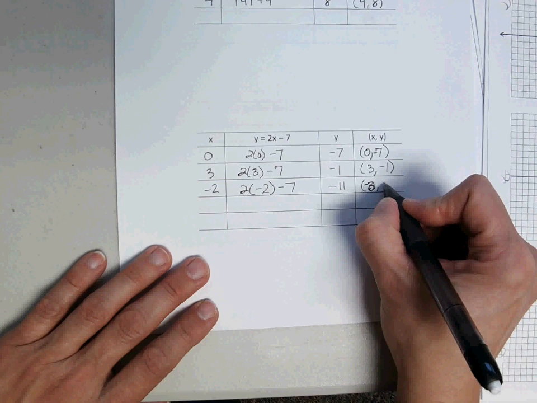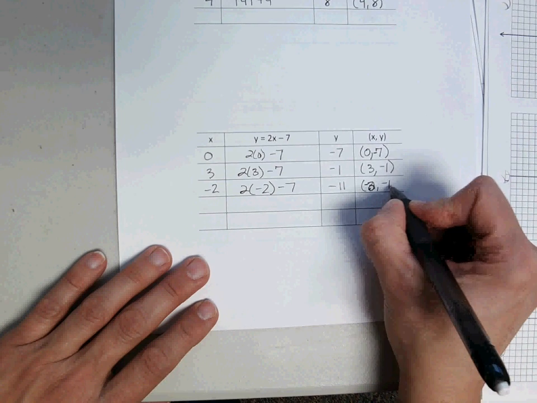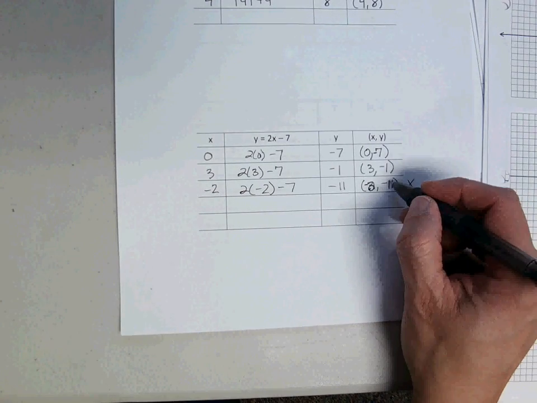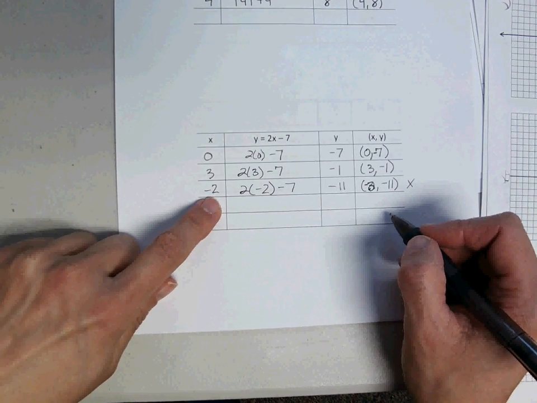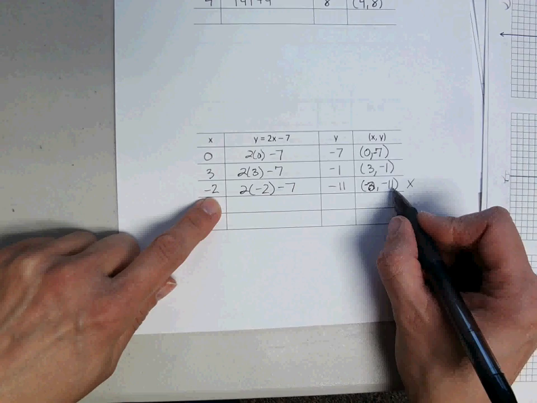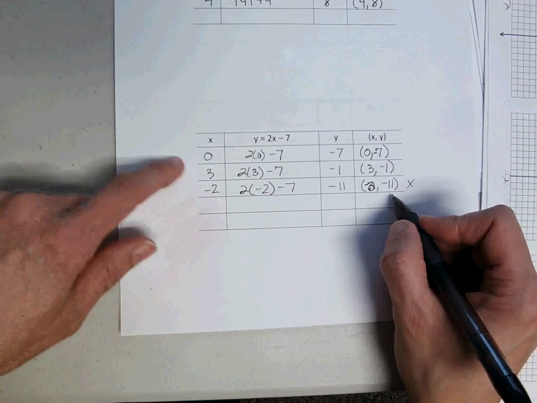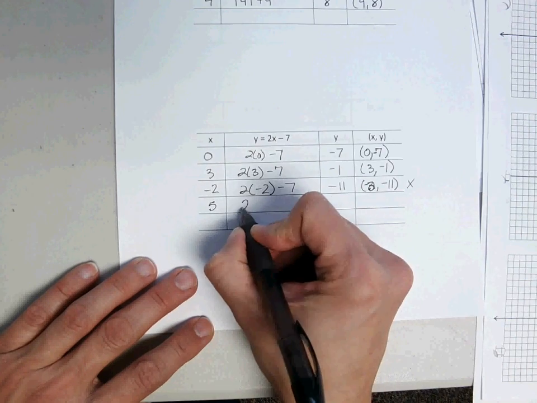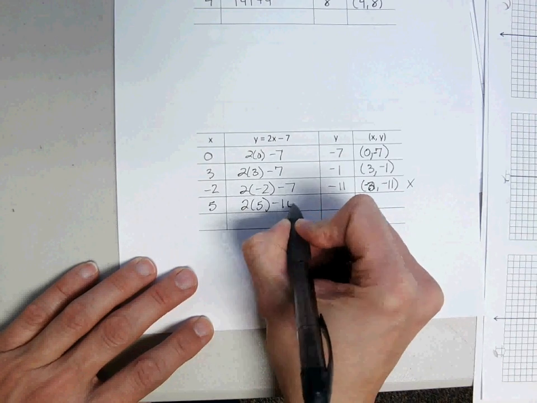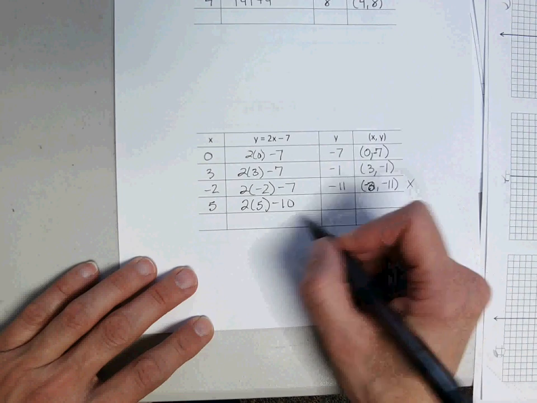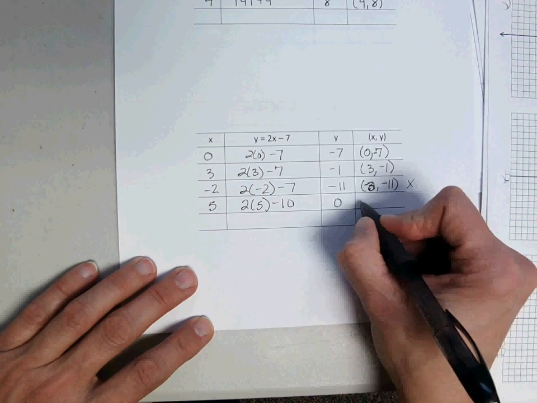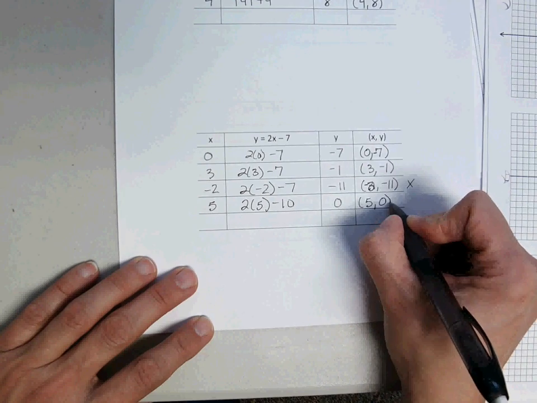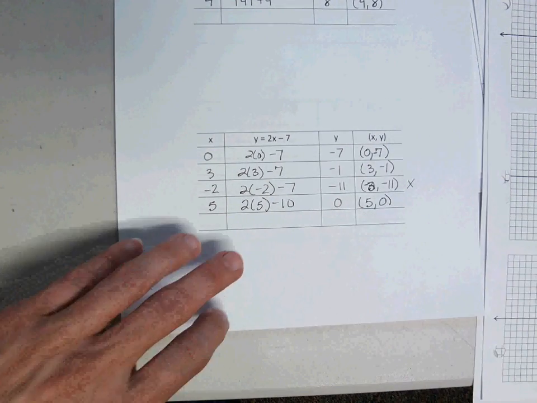That's kind of beyond my graph. Remember I said the graph paper I have right here goes to negative 10. So I probably won't graph that point, and I probably won't pick numbers less than negative 2 because I know they're going to keep going down. So I'll go with another positive number, like maybe 5. I'll check 5 out. So 2 times 5 minus 10. What's 2 times 5? 10. What's 10 minus 10? 0. So when x was 5, y was 0. And I think I have enough points to graph it.